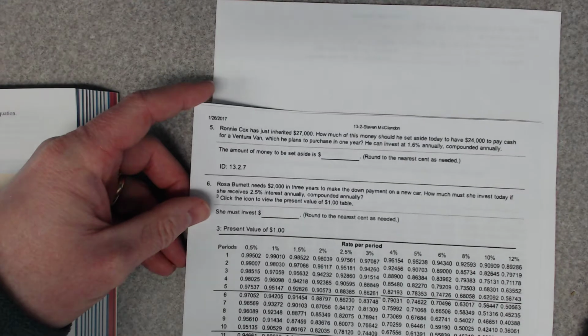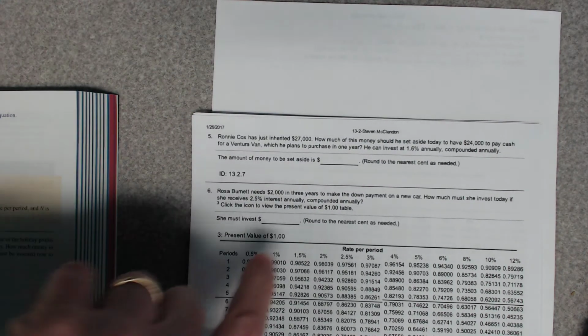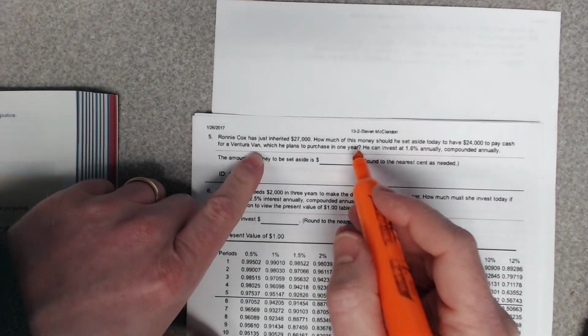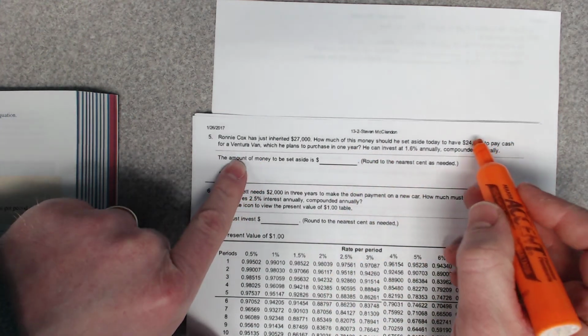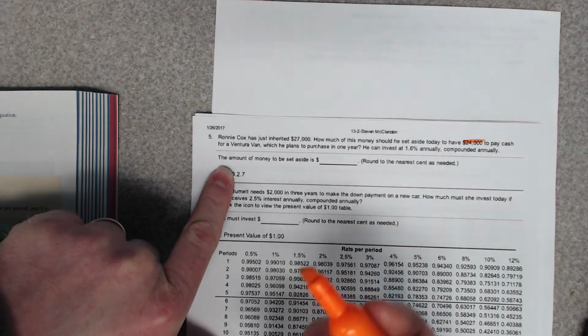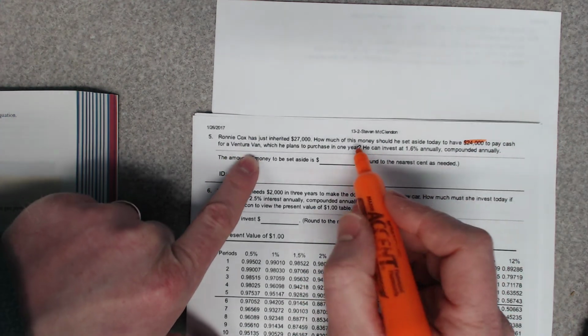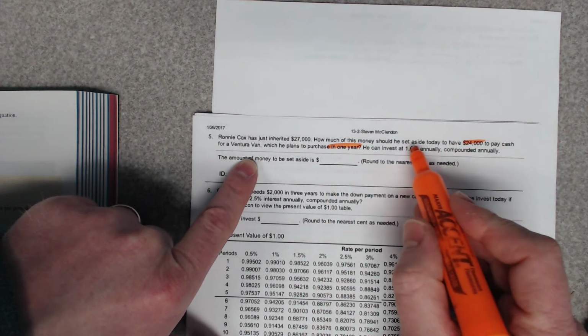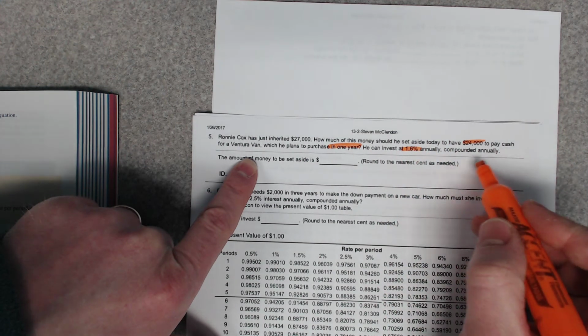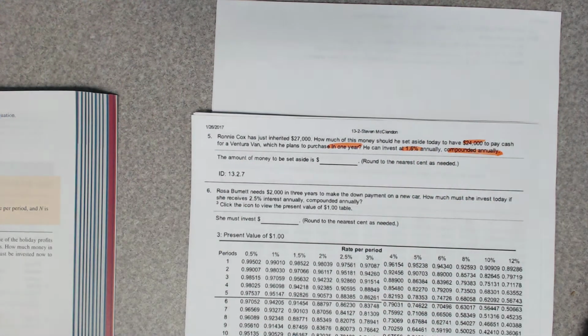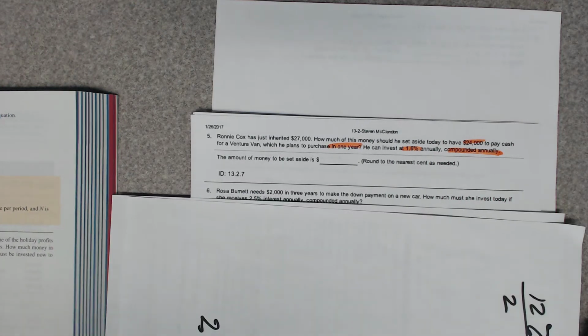All right. Number 4. Same idea here. This guy needs to know how much of his money should he set aside to have $24,000 to pay for a van. He's going to purchase it in 1 year. He can invest at 1.6% annually, compounded annually. That's our same little trick. So let's look at that.